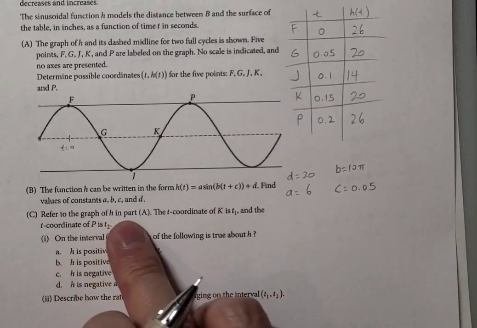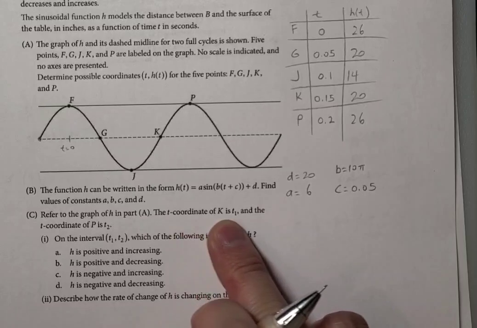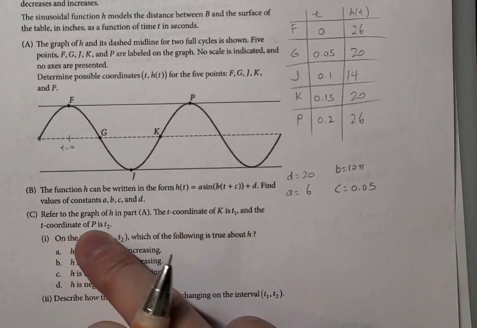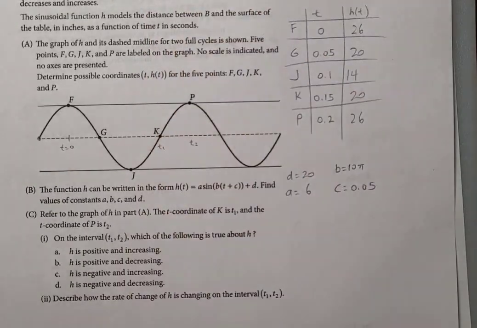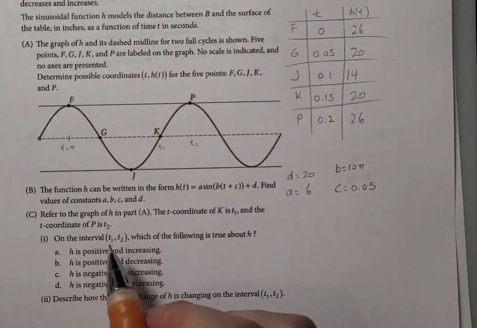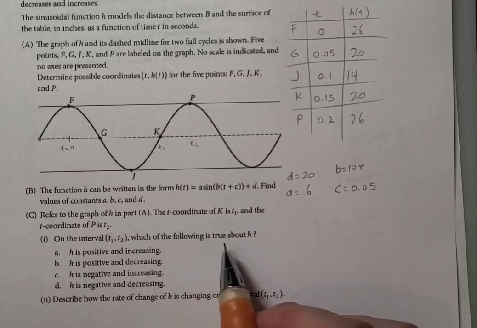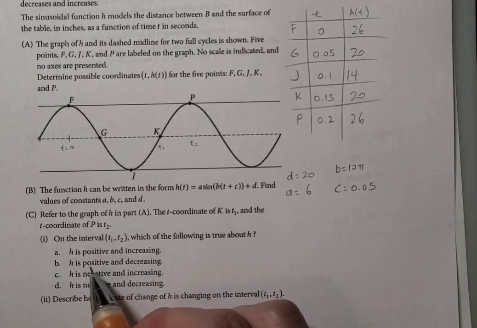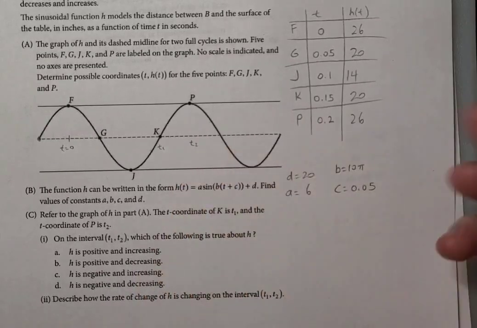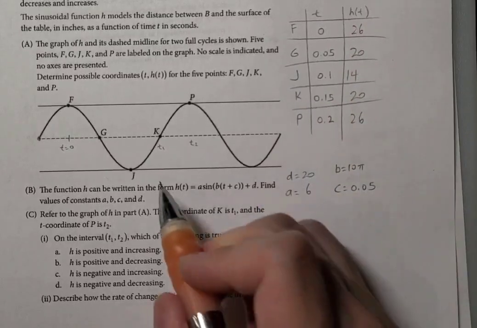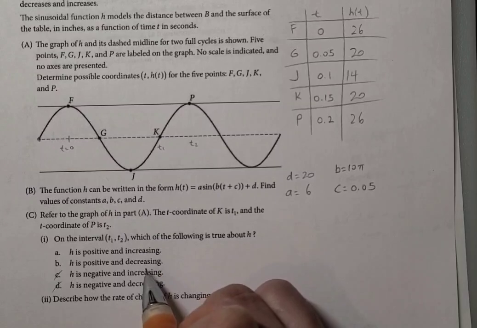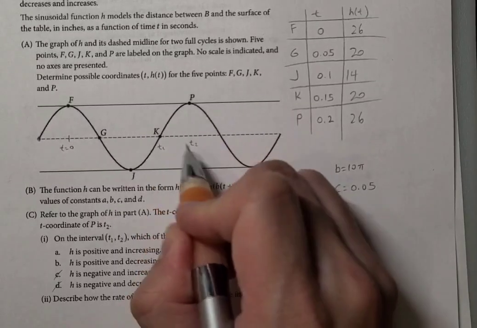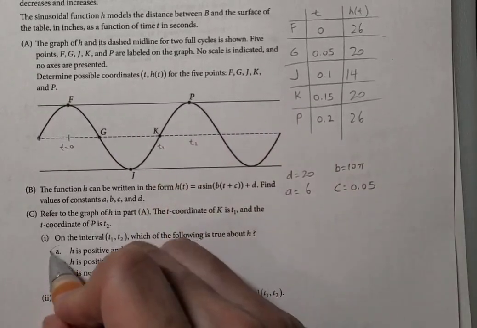Refer to the graph of H in part A. The t-coordinate of K is T1, and the t-coordinate of P is T2. So this is T1, this is T2. Okay? On the interval T1 to T2, which of the following is true about H? Is H positive or is it negative? Clearly it's positive, right? By our model, everything's positive, so we can eliminate C and D. Is it increasing or is it decreasing? Clearly from T1 to T2, it's increasing, right? So the answer is A.